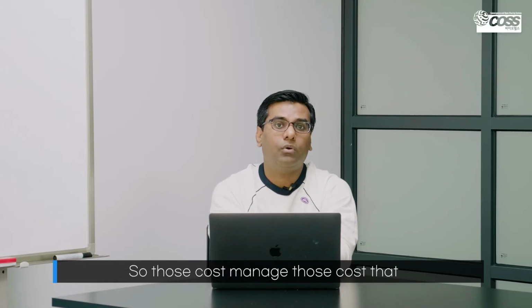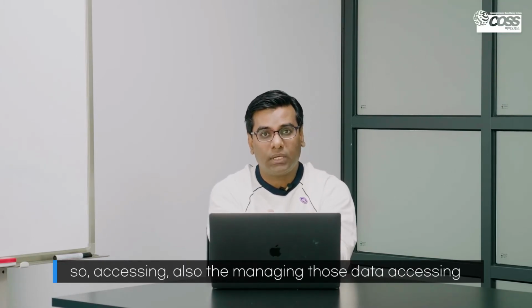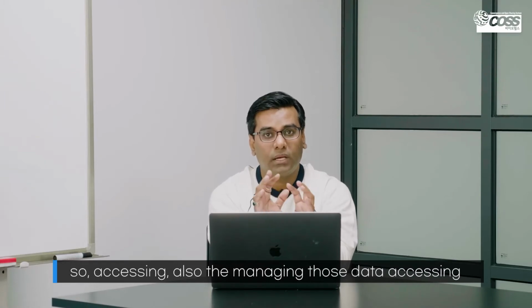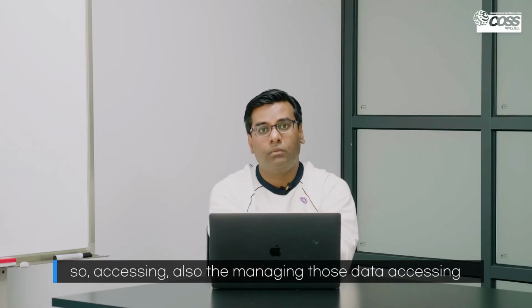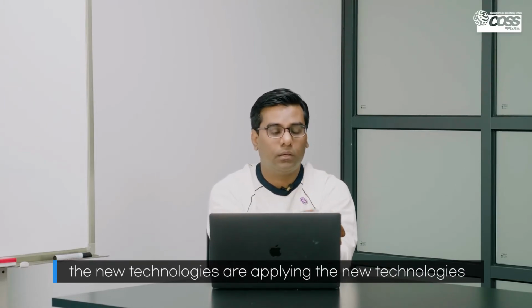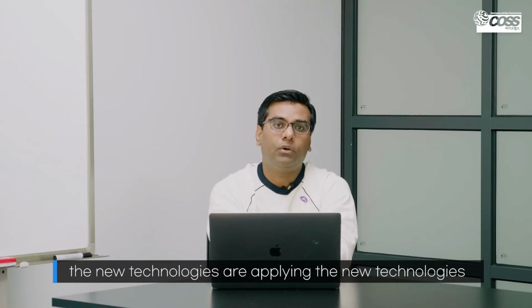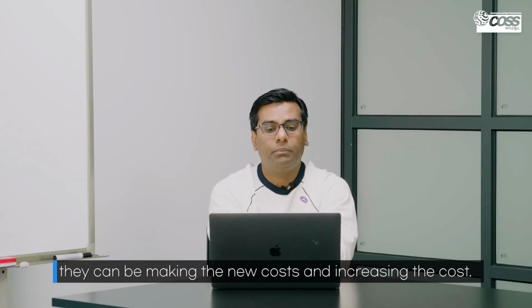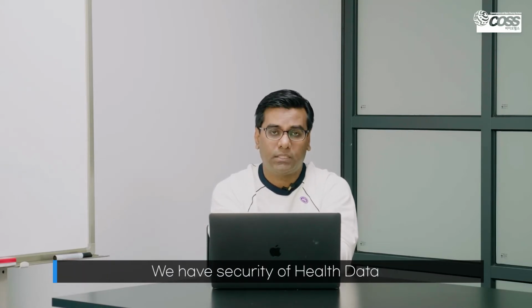So those costs, how are they going to be managed? Those new technologies also, and those data, and accessing them. So there is managing those data, accessing the new technologies, and applying the new technologies in the healthcare system. That is making new costs and increasing the cost. We also have security of health data.